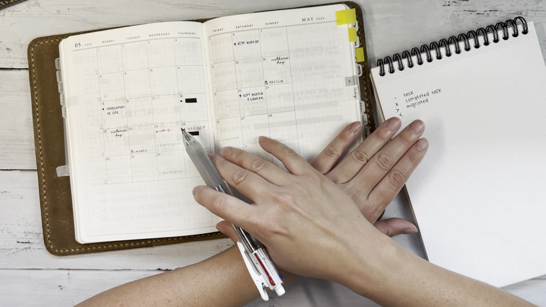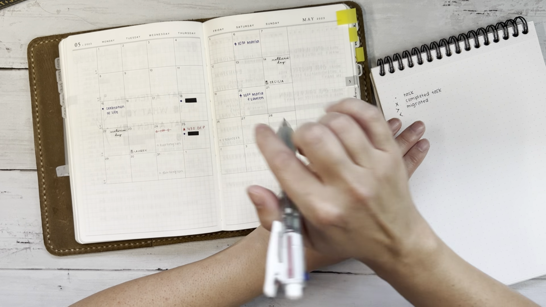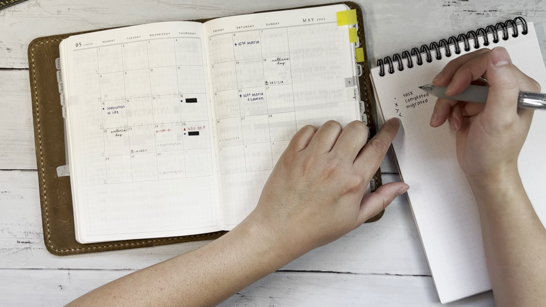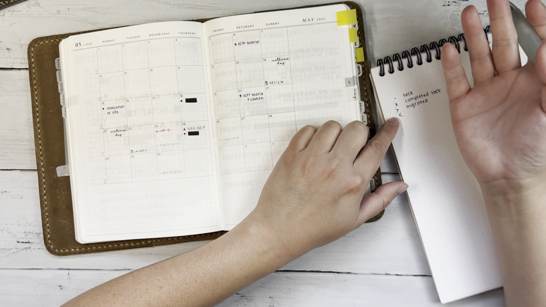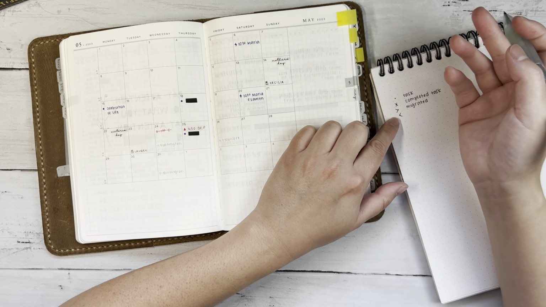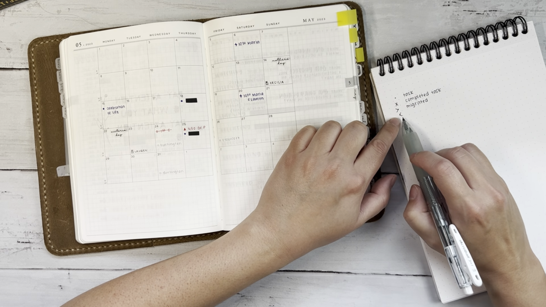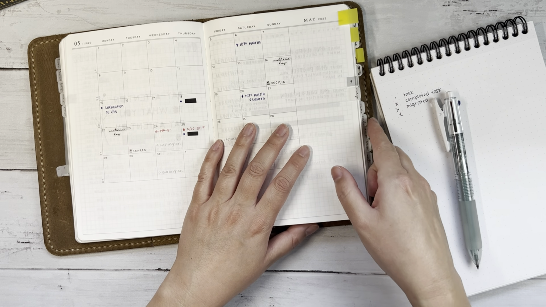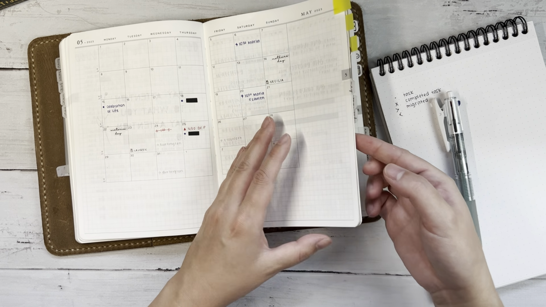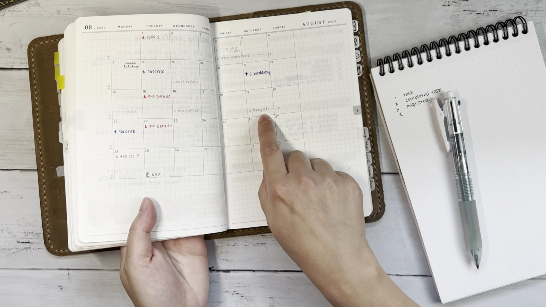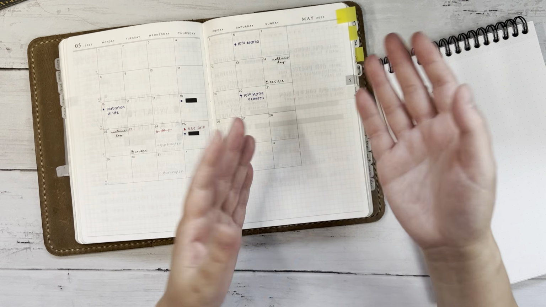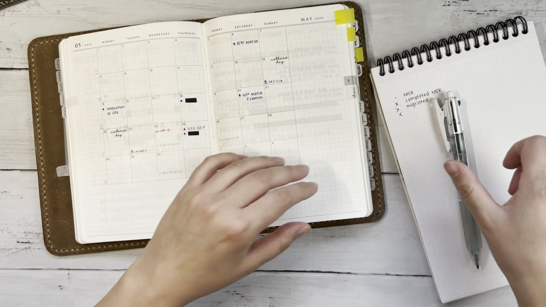I'm not using a future log like that in here, but if I have scheduled this for weeks in advance or a different month, then I will do this signifier, and usually I will just put anything like that that's scheduled in advance in pencil in whatever month I need to do it in.